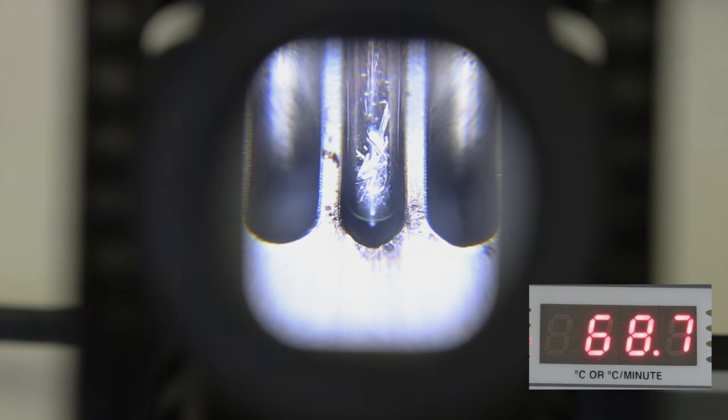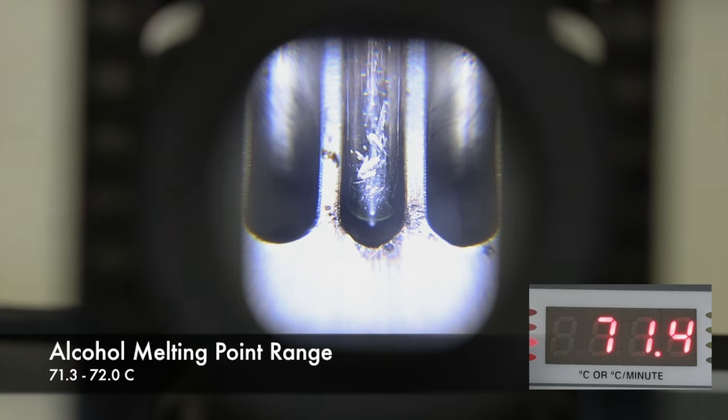I placed it into the machine well below its melting point of 72 degrees Celsius, just in case there were impurities and it started melting early. But the crystals didn't start melting until about 71.3 degrees Celsius and didn't finish melting until 72 degrees Celsius. So that'll be the melting point range for the alcohol product.